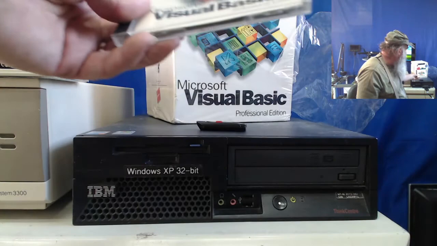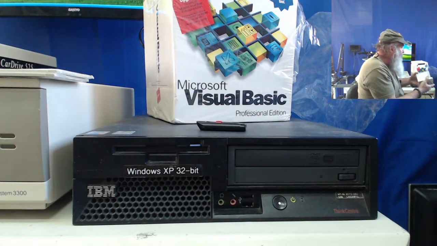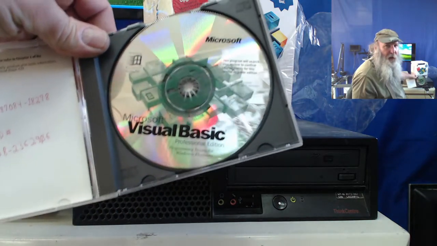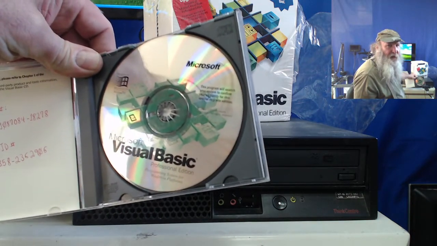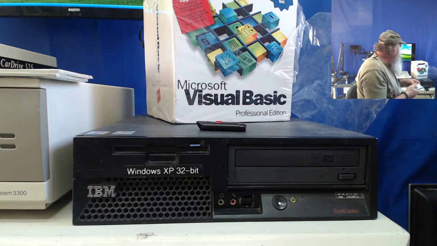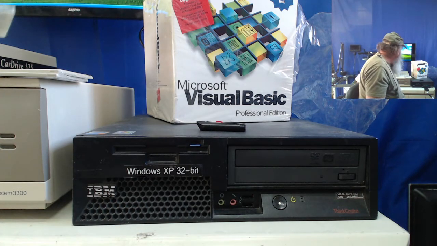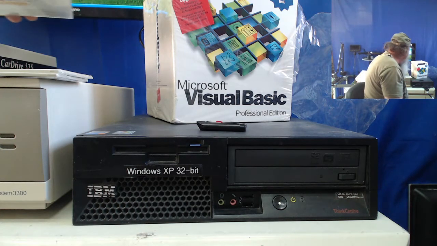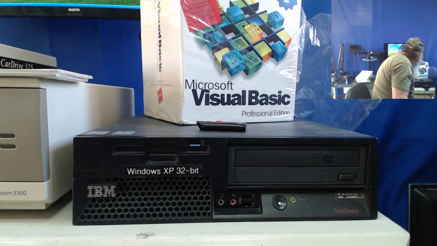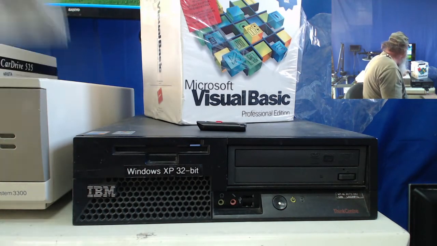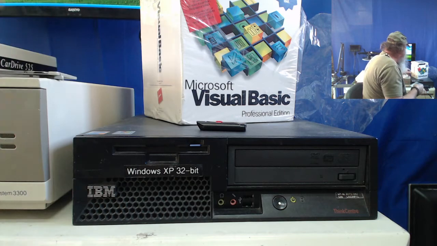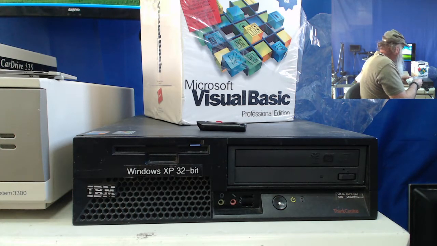This disk warns that it checks to make sure that you have an upgradable product in the Visual Basic. So I'm just hoping that this will go through, and at least I'll get Visual Basic 2 onto Windows 95.